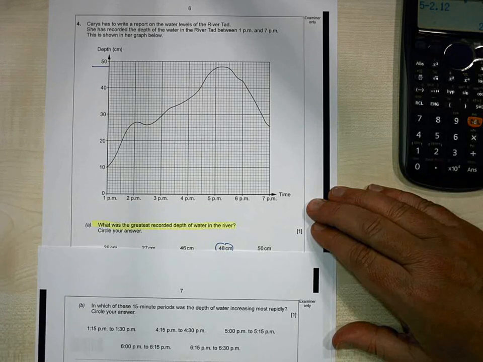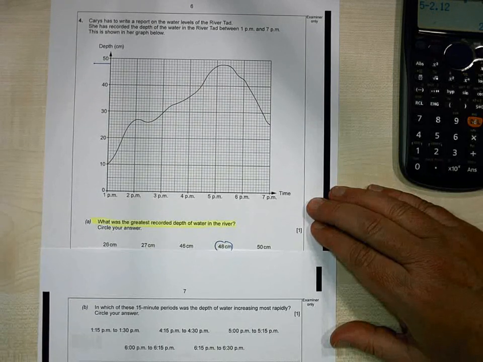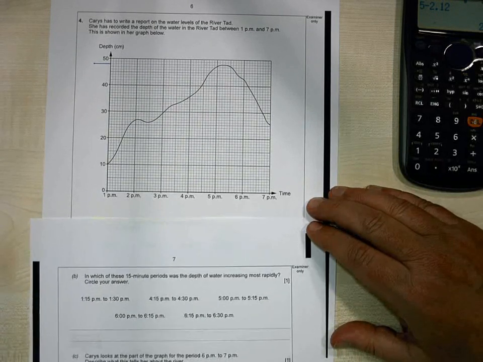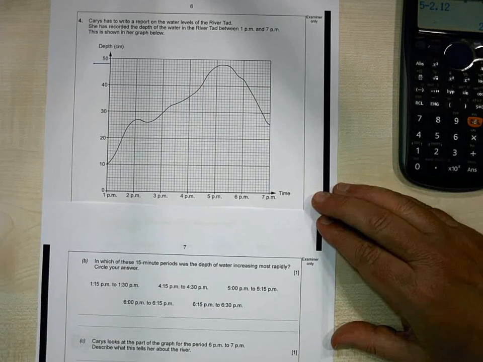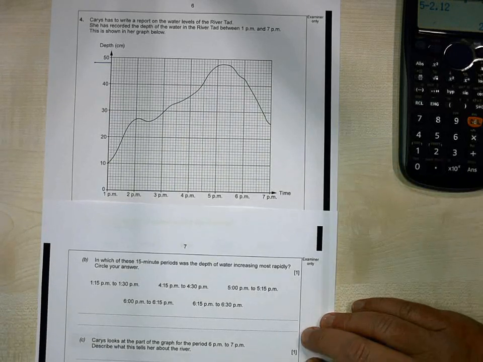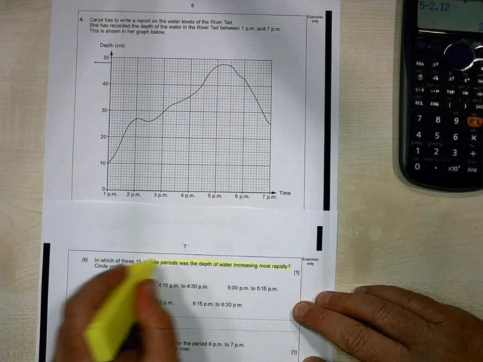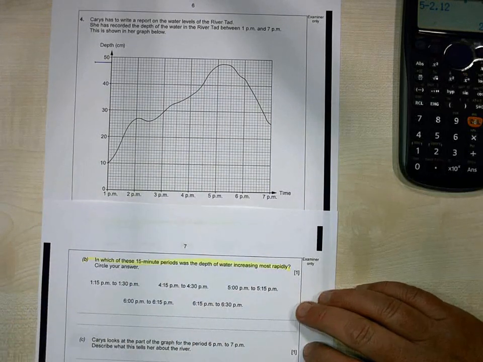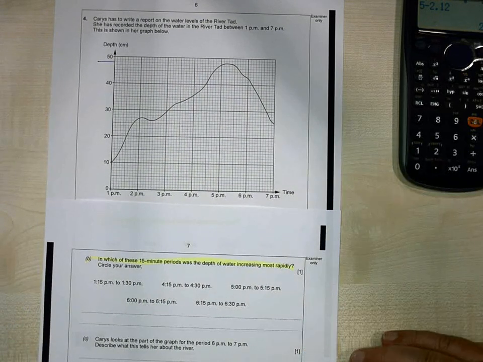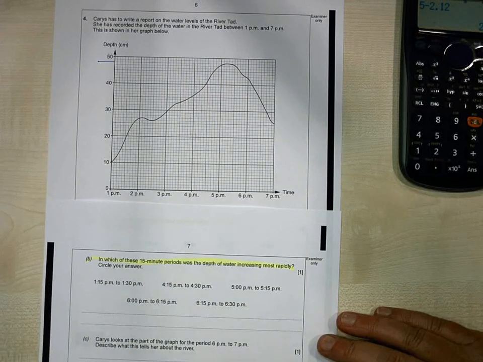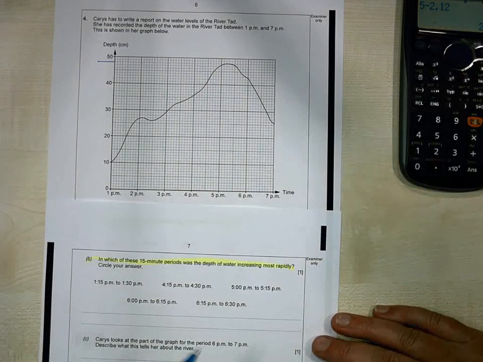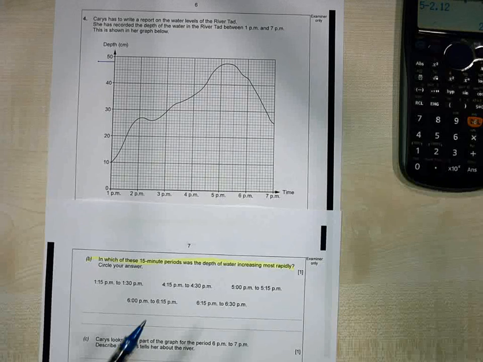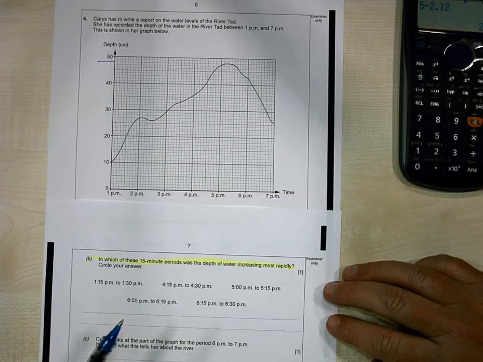Part B. In which of these 15-minute periods was the depth of water increasing most rapidly? Well, whether it's a depth time or a distance time, in order to see rapid change on a graph, it's where it's at its steepest.